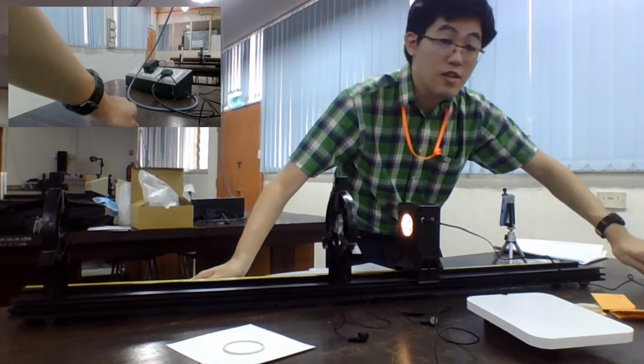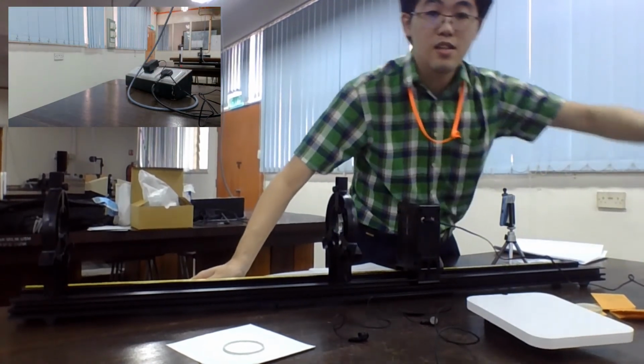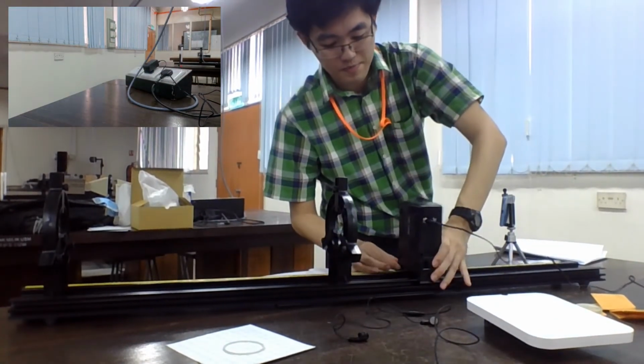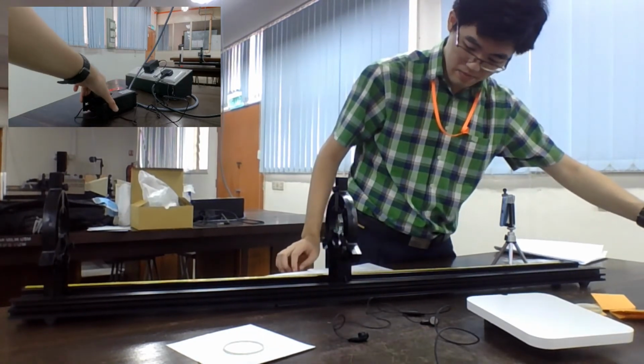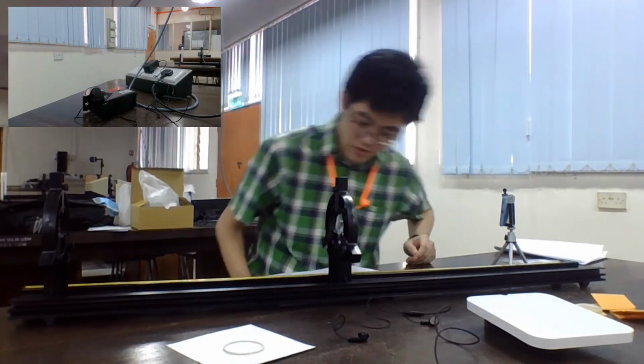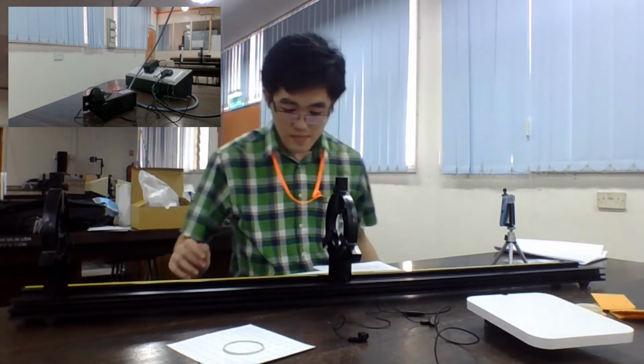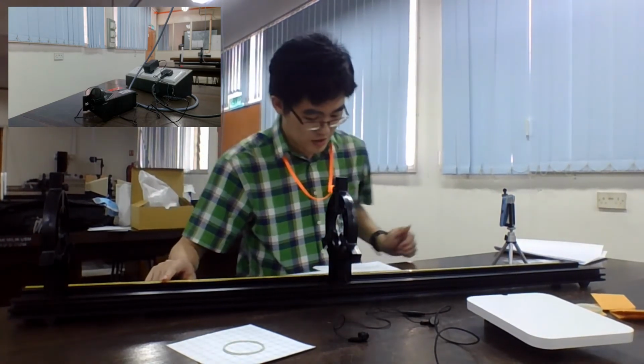I'm going to turn off the light source over here. Okay, and I'm going to remove it. So what are we trying to do? We have actually measured the position of the screen.